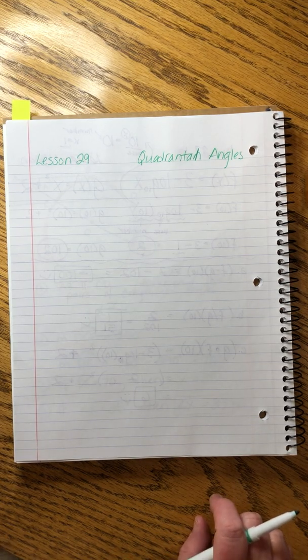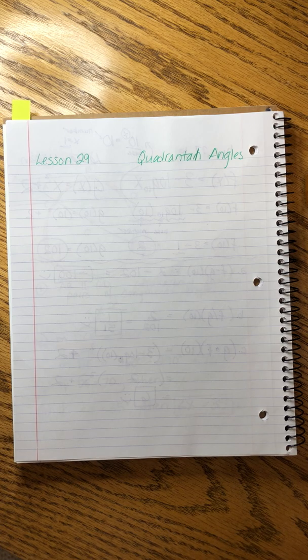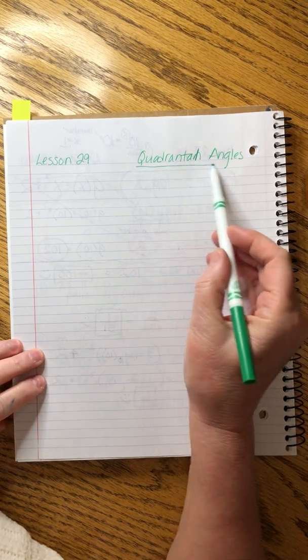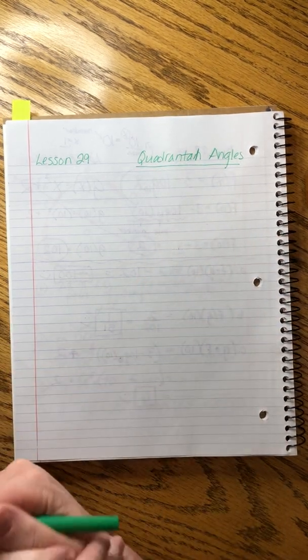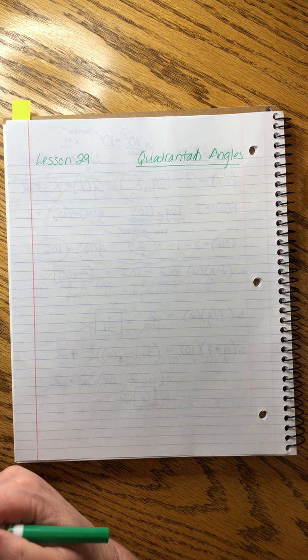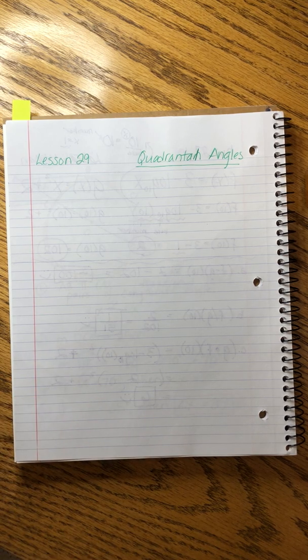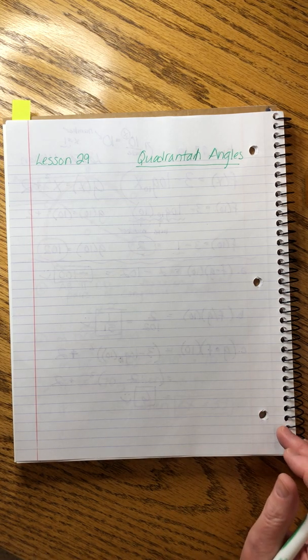Saxon Advanced Mathematics, Lesson 29. Students, buckle your seatbelts. We have an exciting lesson today. We're going to talk about something called quadrantal angles. It's an idea that we're going to build on and use quite a bit in the future. And so this is just the first step, and we're going to fill in and add more details to this concept as we go.